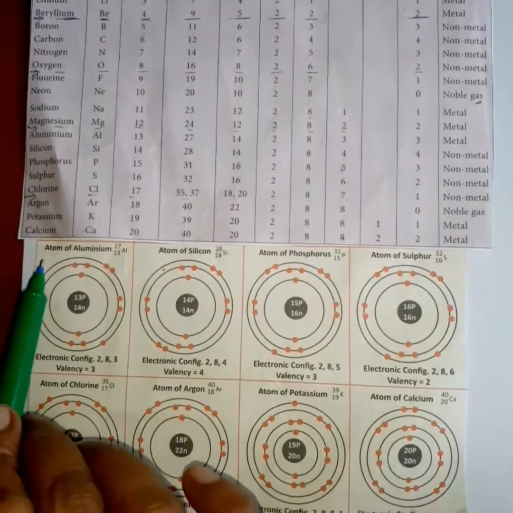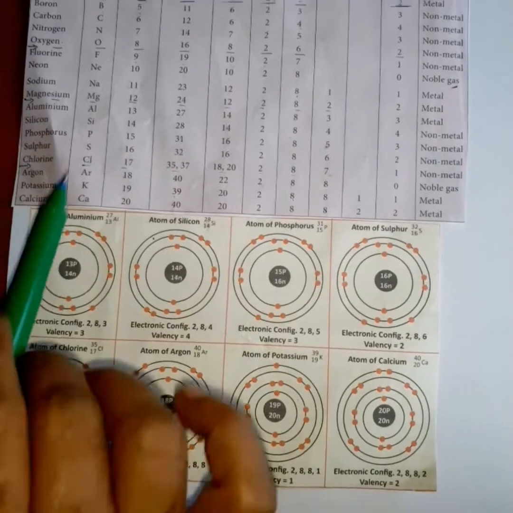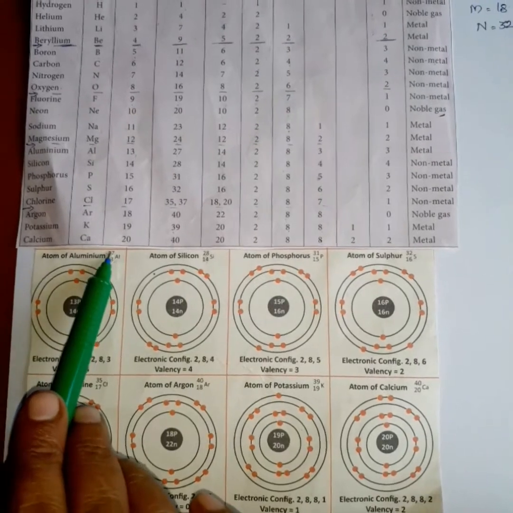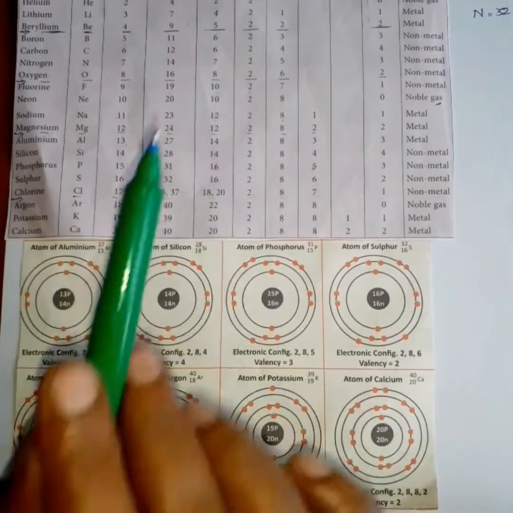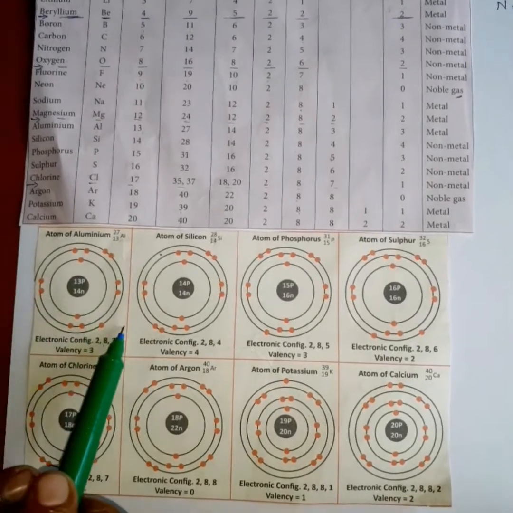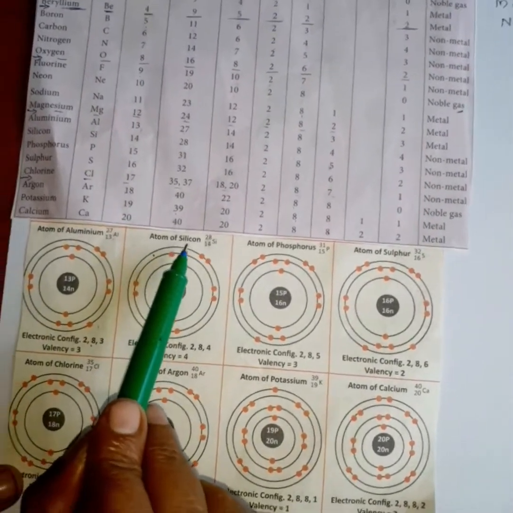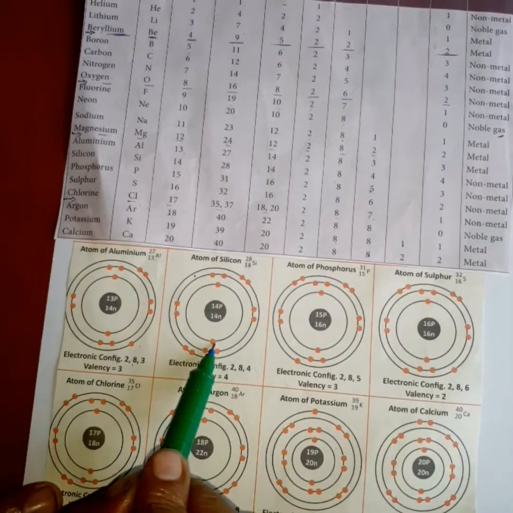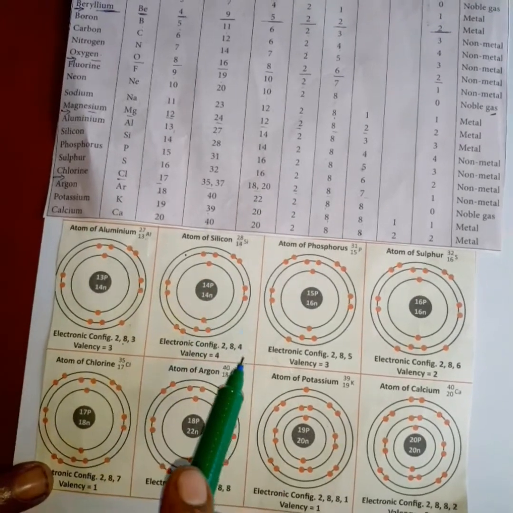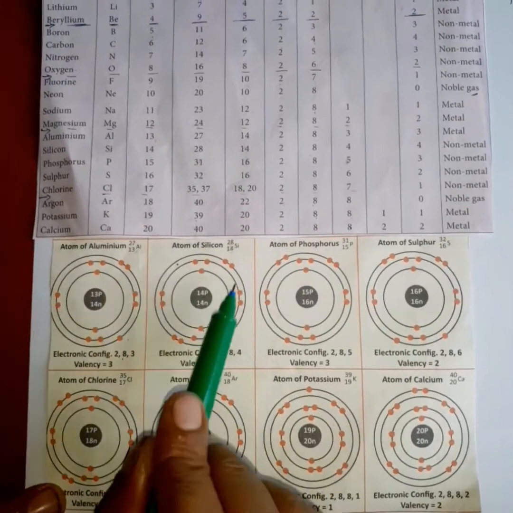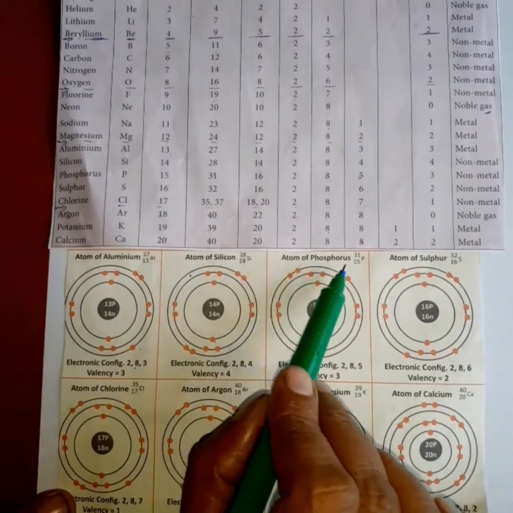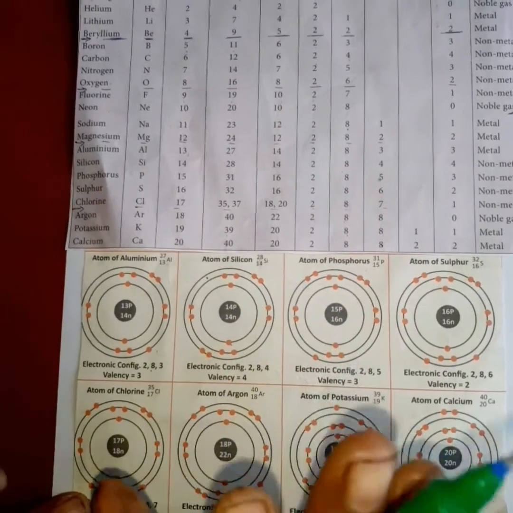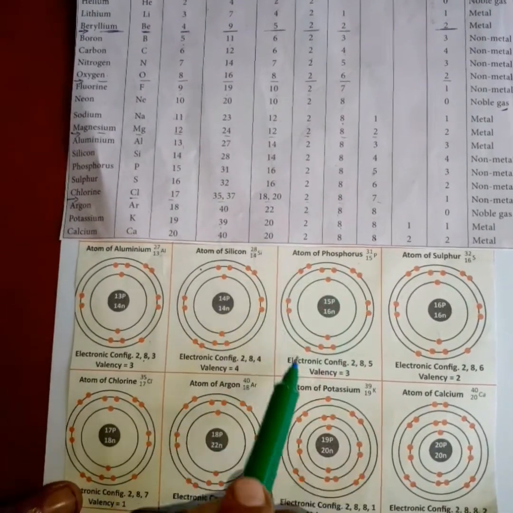Next one, atom of aluminium. Aluminium, how many? 13. Okay, so Al 13, 27. The first shell has 2 and the second shell has 8, remaining 3. Then atom of silicon, Si 14, 28. The first shell is filled with 2, second shell 8, and the remaining 4 electrons are filled in the third shell. Next, atom of phosphorus: first shell 2, second shell 8, remaining how many? 5. So 5 electrons are filled in the third shell.